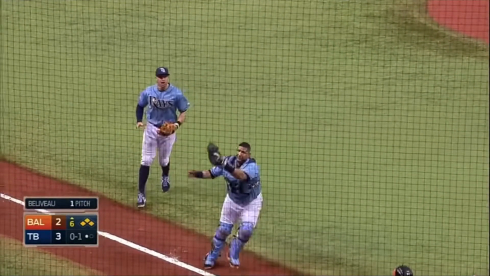So I love this play. There's so much going on here. Very difficult play to officiate. Infield fly is declared, you can hear him call infield fly a fair, and then the ball drops and bounces right towards the foul line and is gloved by the catcher right near the foul line, very close.